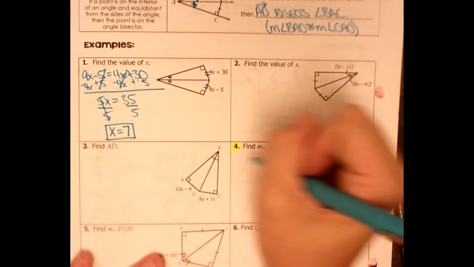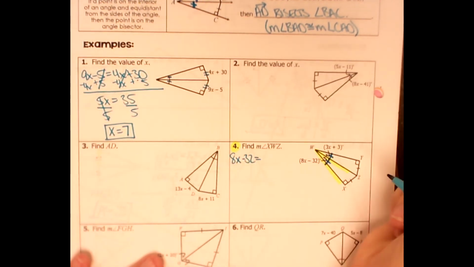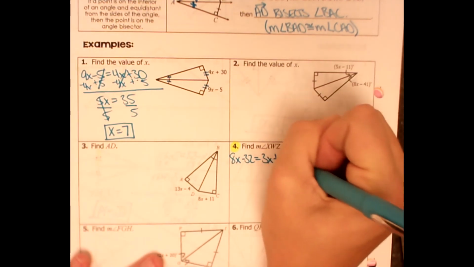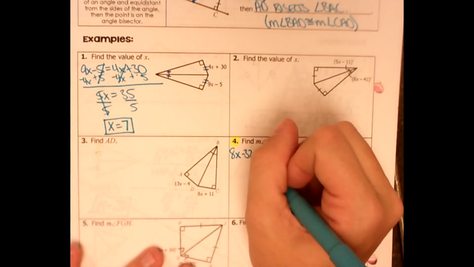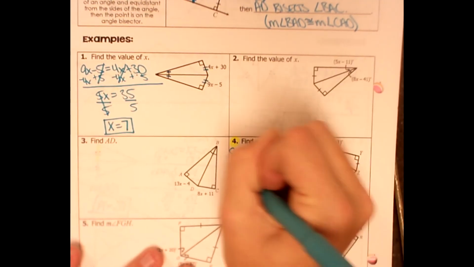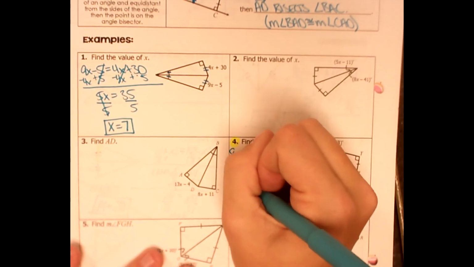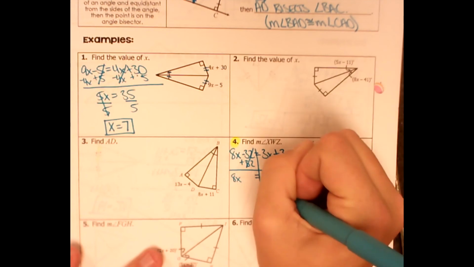So then I can say that 8x minus 32 is equal to 3x plus 3. So I'm going to add 32. 8x is equal to 3x plus 35.